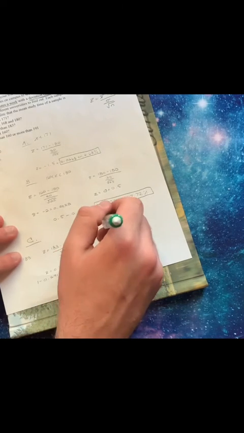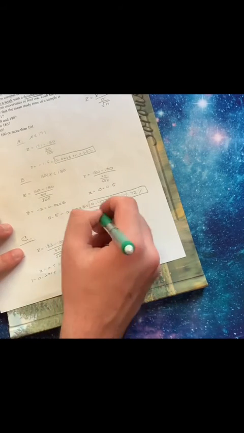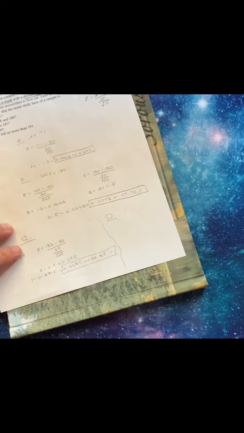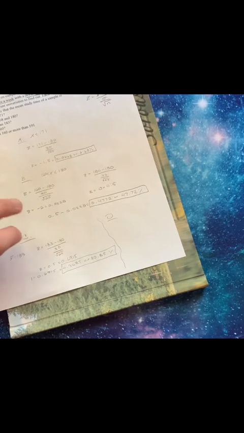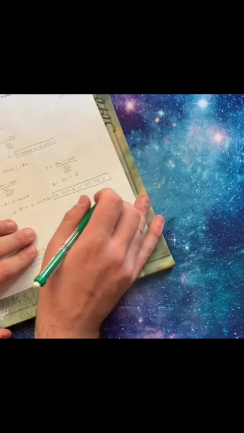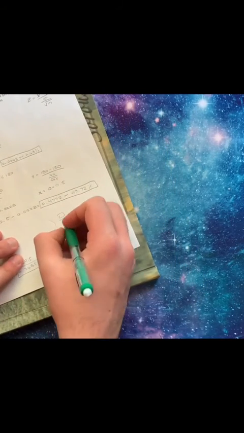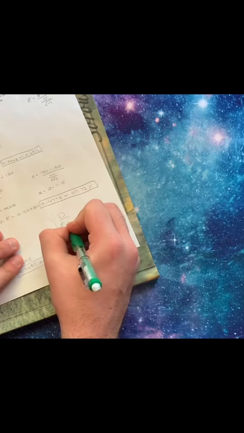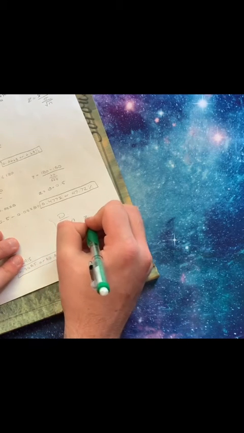Okay, now let's make some room for D. Now we're going to be looking at least 160. Our x bar this time around is going to be 160. Plug that in.